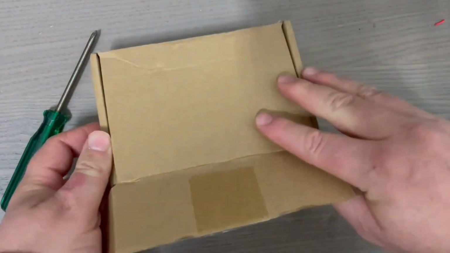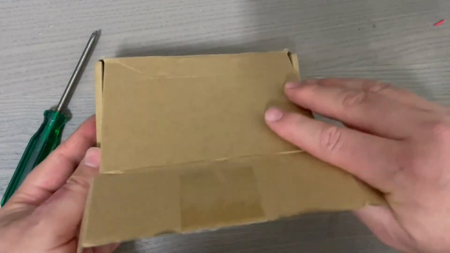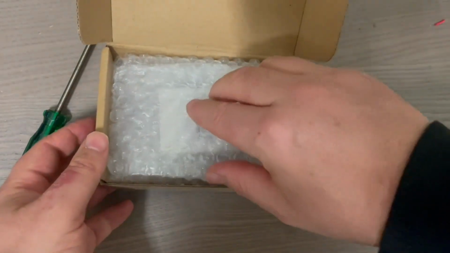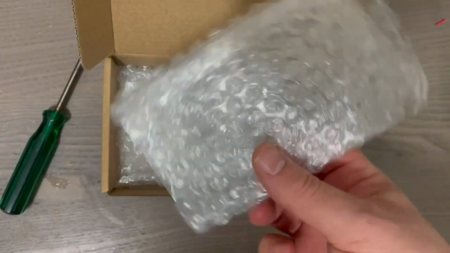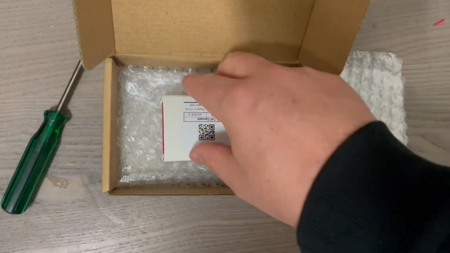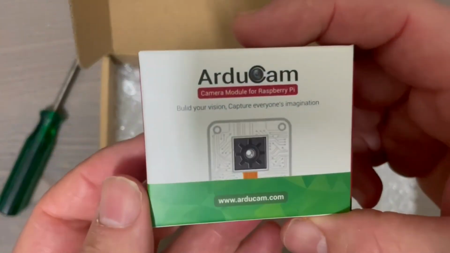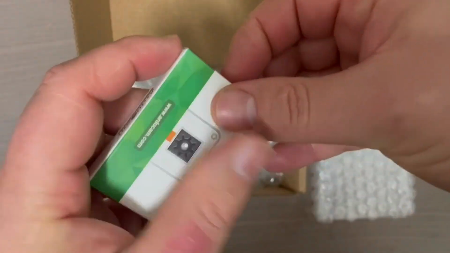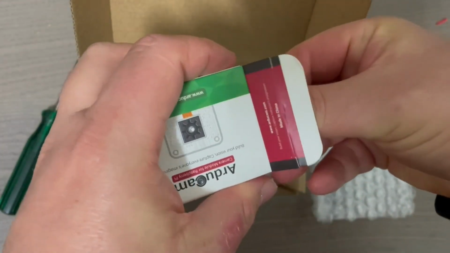So it comes in this box, so I'm wondering if it's a big camera or it's just got a lot of packing materials in it. Oh, okay, so it's packed in this popping paper here, and then it's just in this little box here. So that's the Arducam time-of-flight camera, and let's open up the box and see what it looks like.